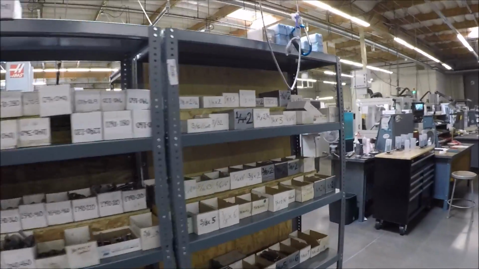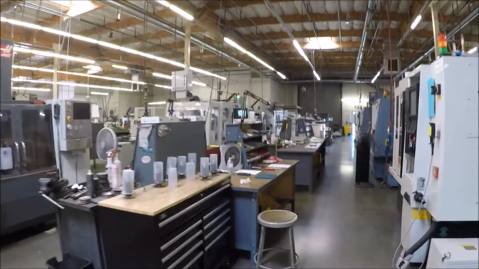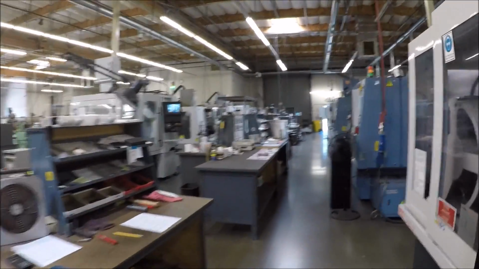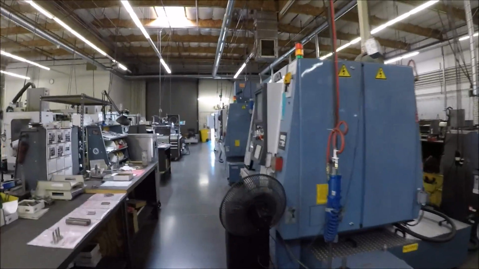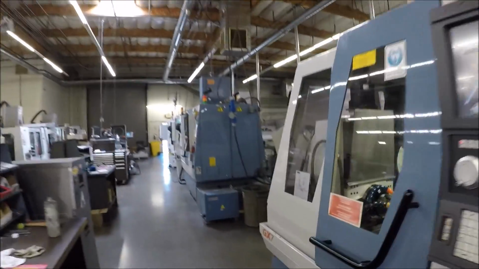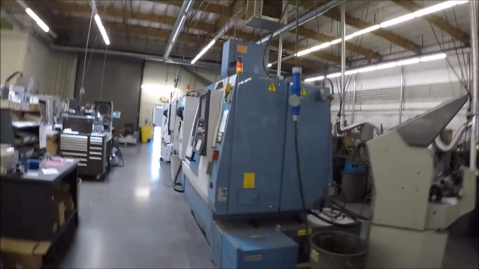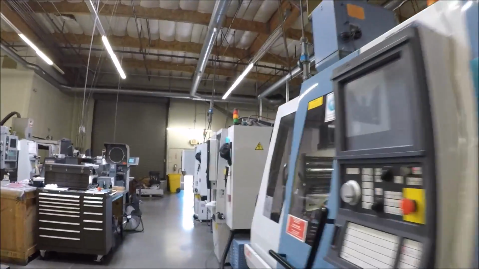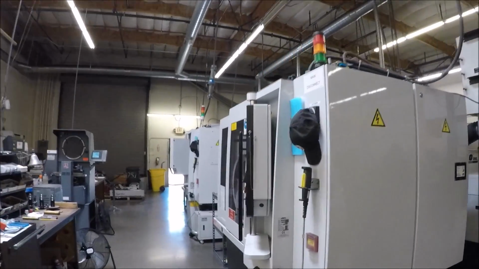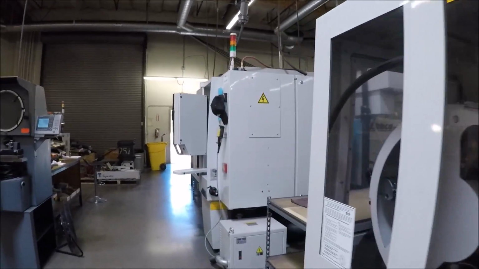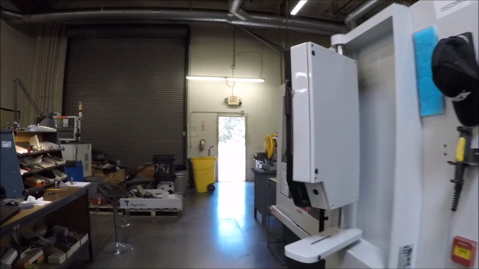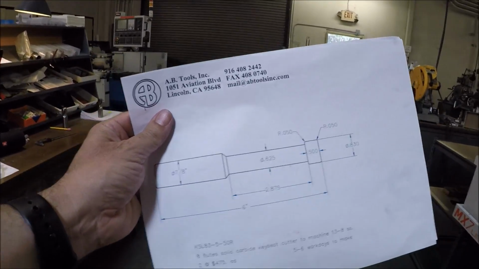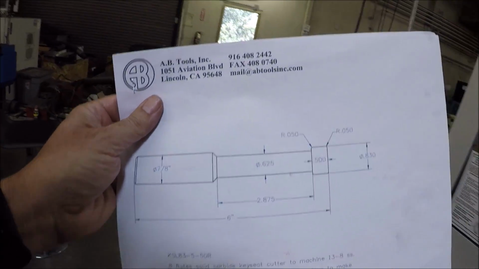So then after that, once it gets down to my neck of the woods here, after it's all been ordered and whatnot, then I'll program everything from this point. So, you know, basically what you see is this two-dimensional drawing.